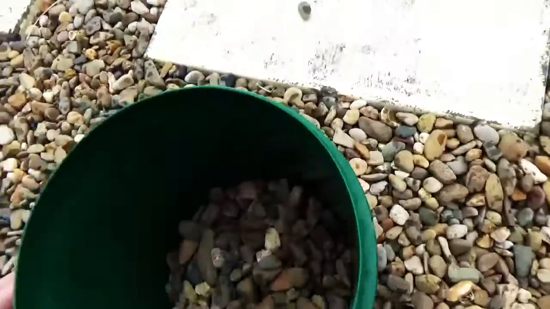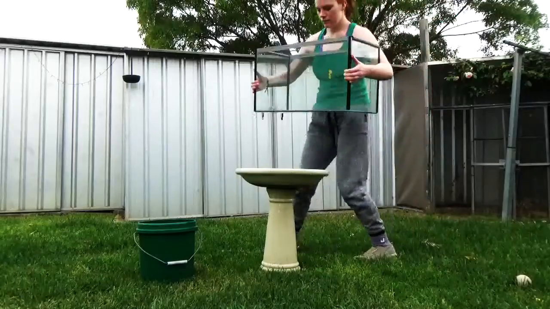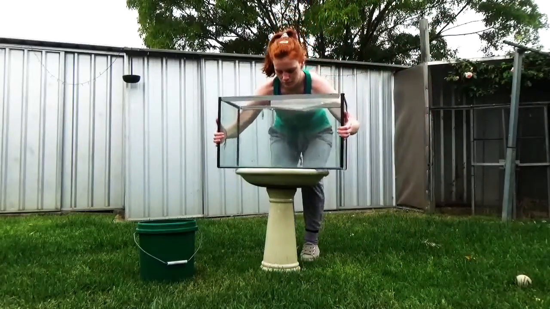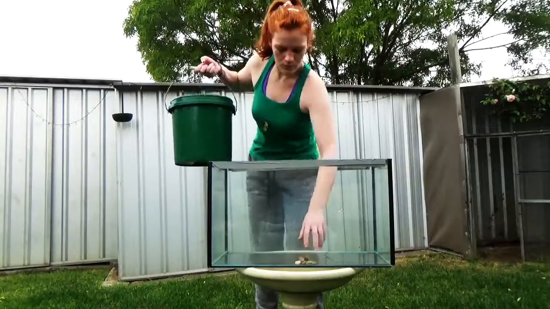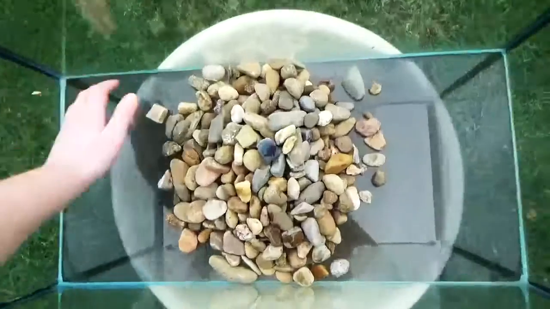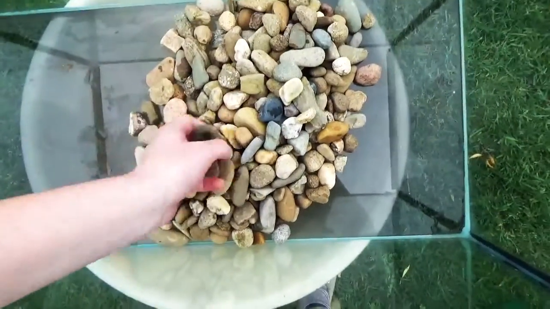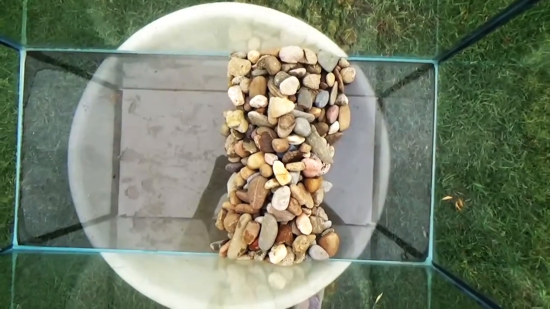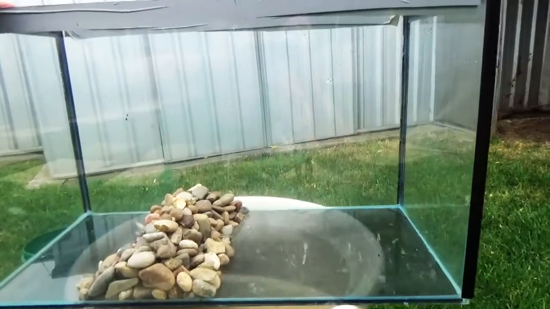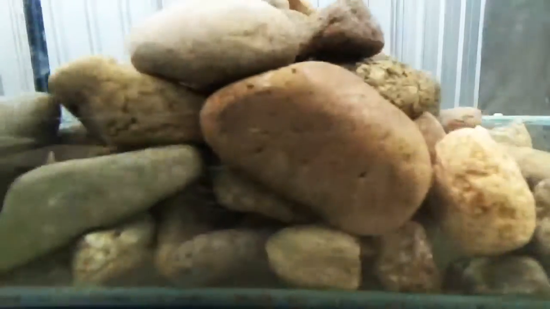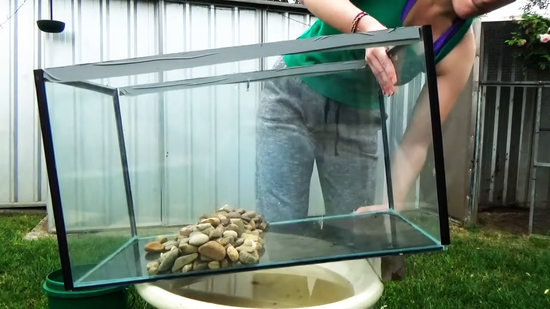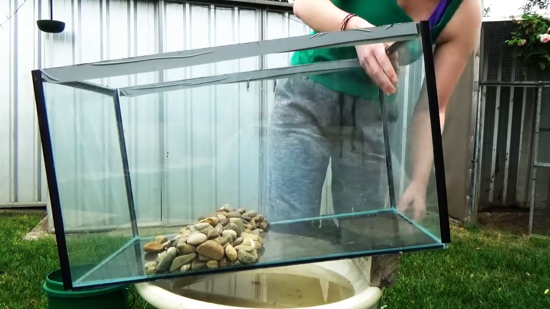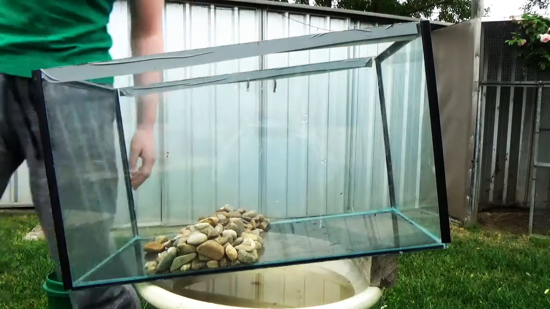Once we take our pebbles over to our experiment area, we can start. This fish tank that we're going to use will simulate the flowing water of a flood. Once we load our pebbles into our fish tank, we can make a levee out of these pebbles. We're going to prop up one side of our fish tank with a plank of wood. This is so we can simulate flowing water and not just still water.